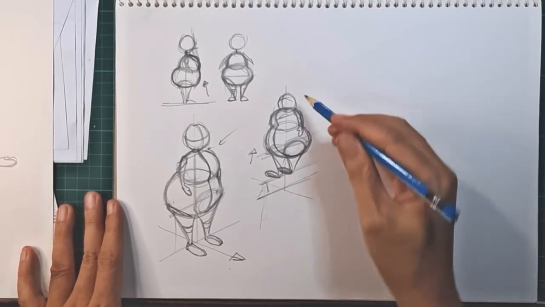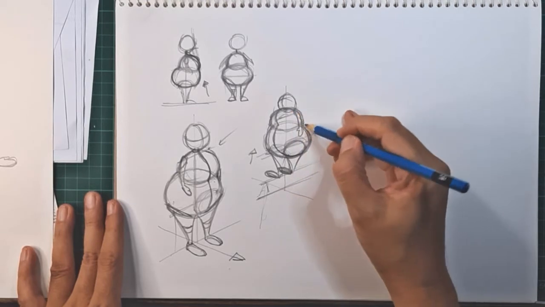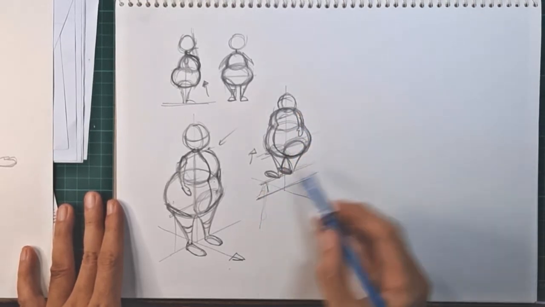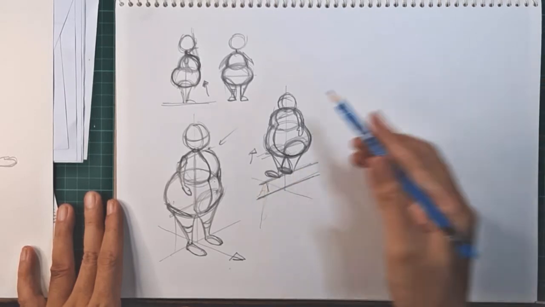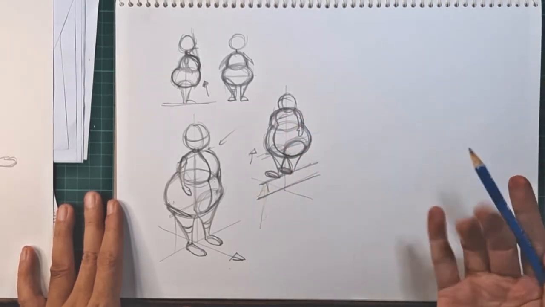We see underneath the foot. And there you have your character. Now you might ask, why didn't I follow this? Why did I do this? Now that's where the eyeballing comes in.